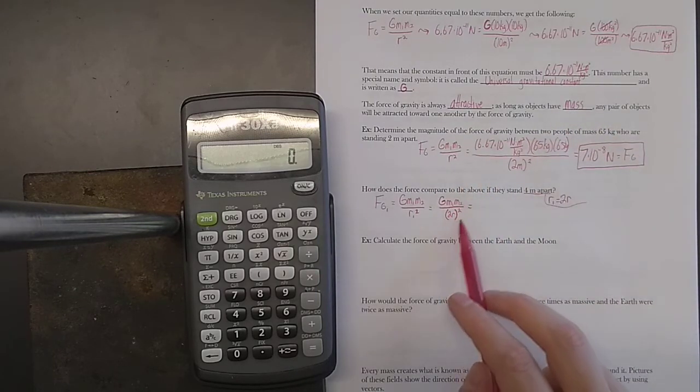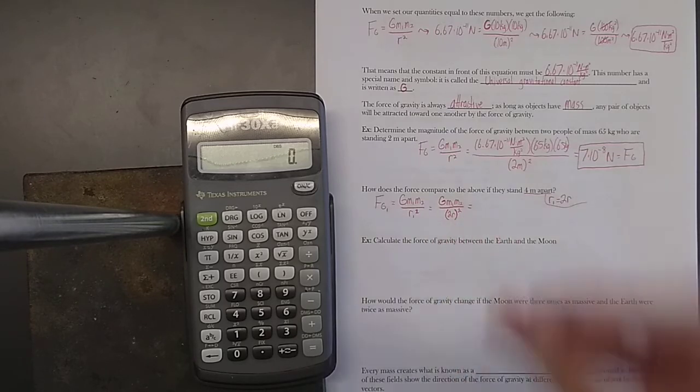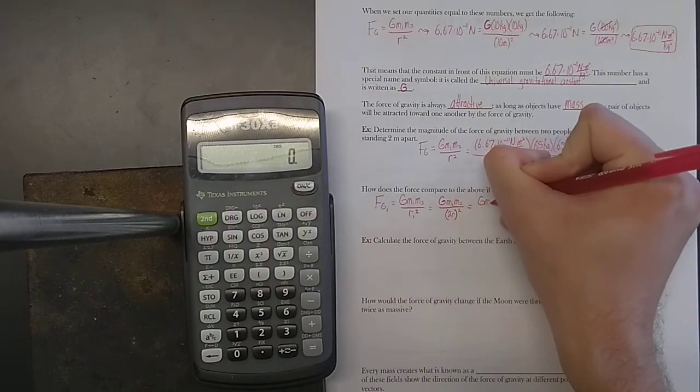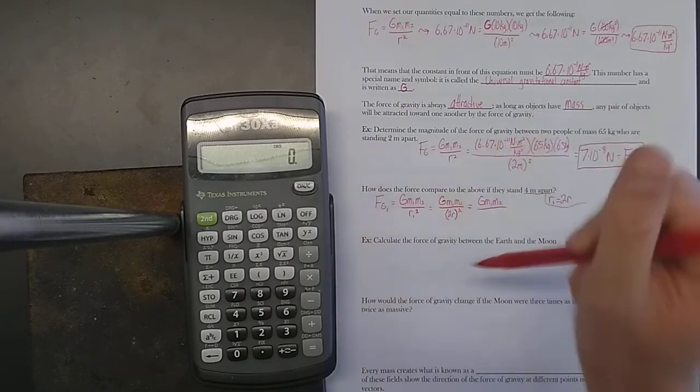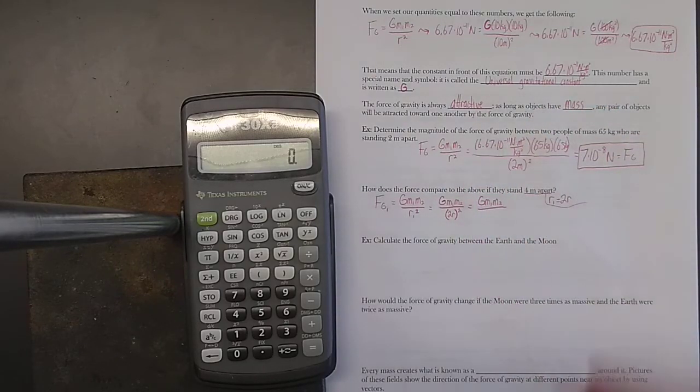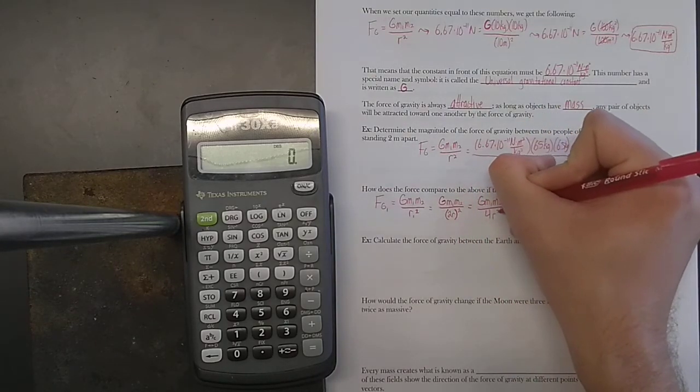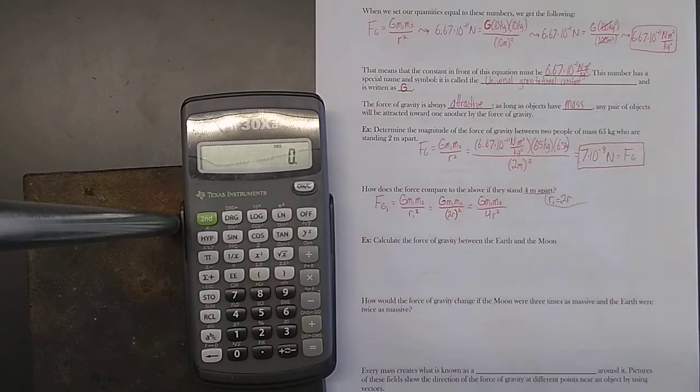So I just made a huge deal about putting this in parentheses. Well, now we're going to evaluate this. We're going to square this entire thing on the bottom and get rid of the parentheses. G, M1, M2. If I take 2R in parentheses and I square it, I should get 4R squared, because I square the 2 and I square the R.